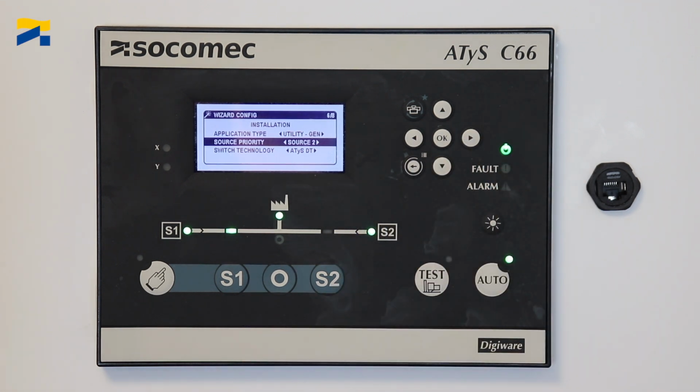Source 2. The source connected to source 2 sensing on the switch will become the preferred source, and the transfer switch will automatically transfer to this source as long as it is available and the timers are respected. Then lastly, no priority, meaning there is no preferred source. The switch will stay in the same source as long as it is available and will only transfer automatically when it is lost. When a source comes back, the switch will not transfer as long as the current source is available.